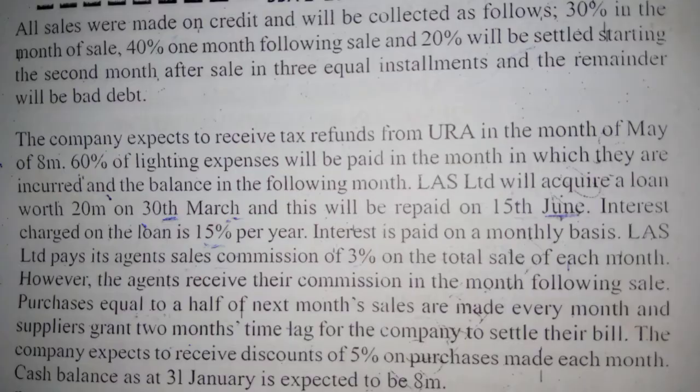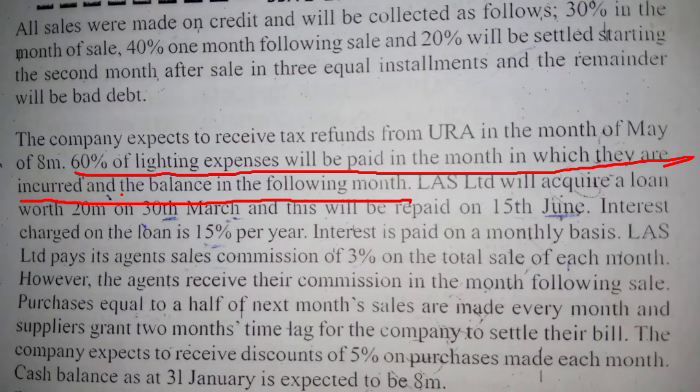As we continue, they've said 60% of lighting expenses will be paid in the month in which they are incurred, and the balance will be paid in the following month. Therefore, we are going to draw a lighting expenses schedule to see how the lighting expenses will be paid for.